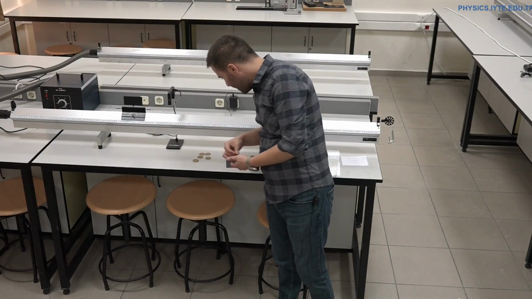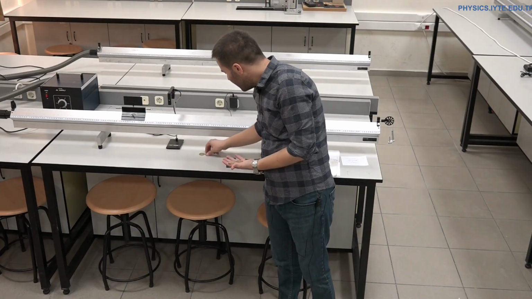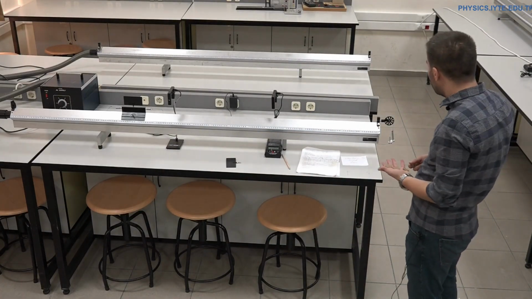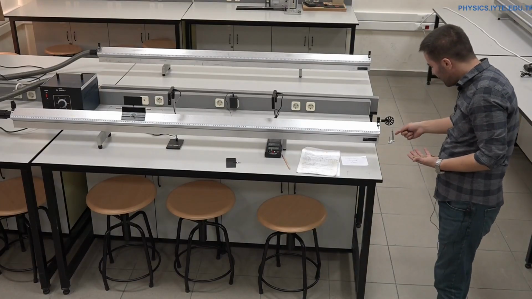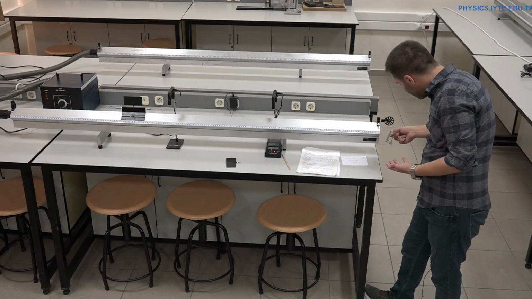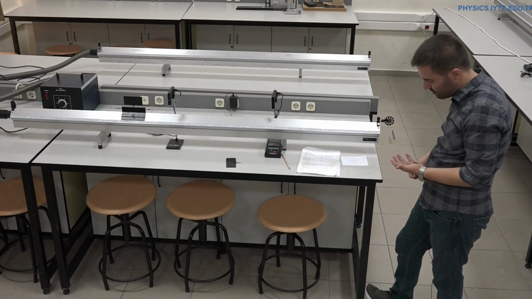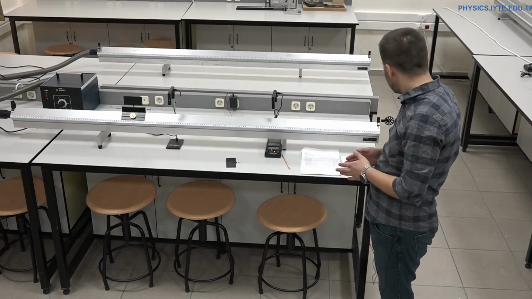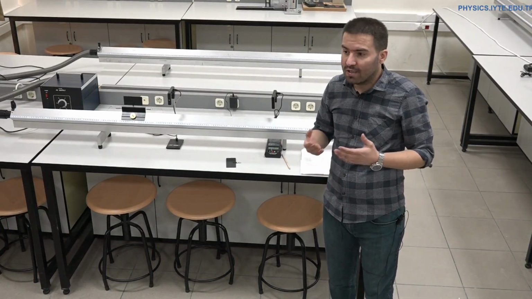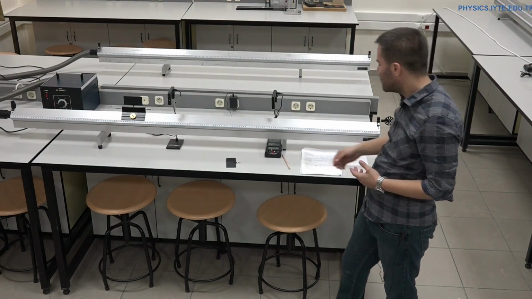And here I have some masses which I'm going to put on this glider, which will help me change the mass of the object. And here I also have a mass hanging here, so I will change the force by changing the mass here. So in the first part of our experiment, what we are going to do is measure the effects of changing the force on the acceleration of the object itself.